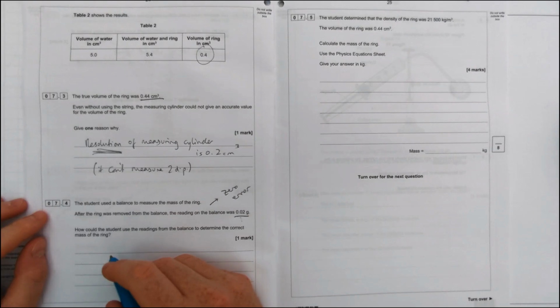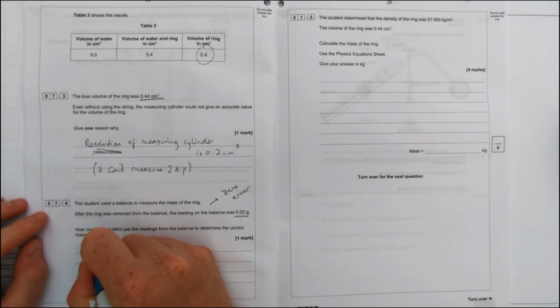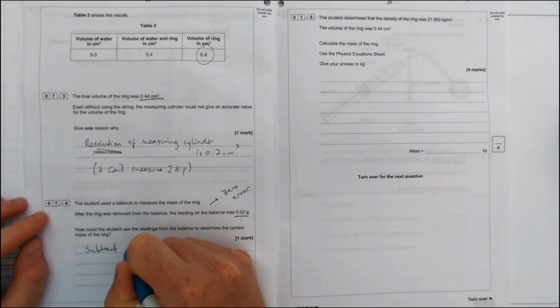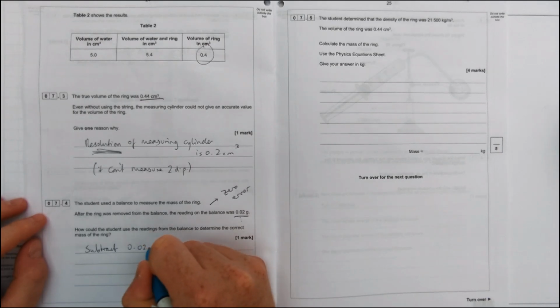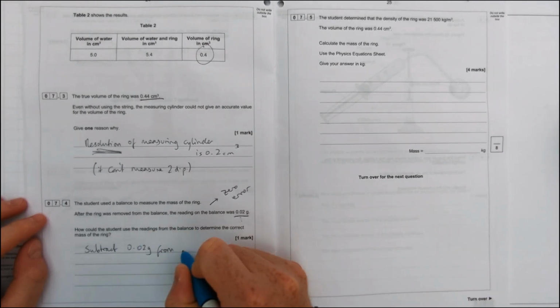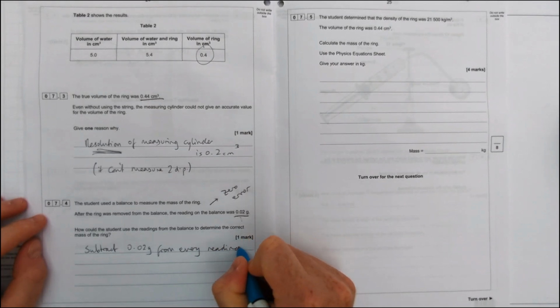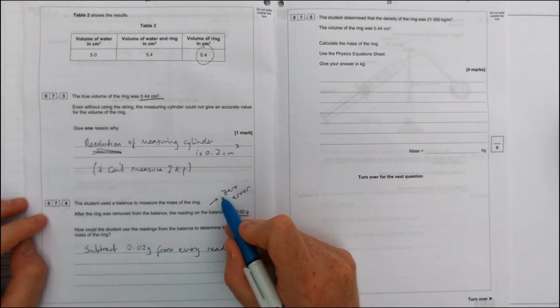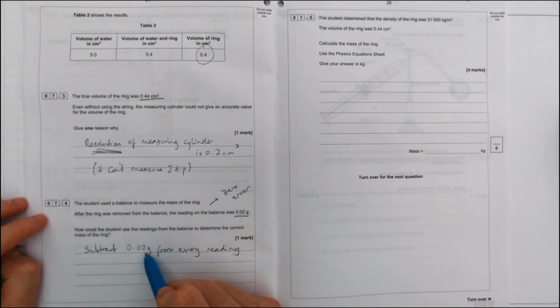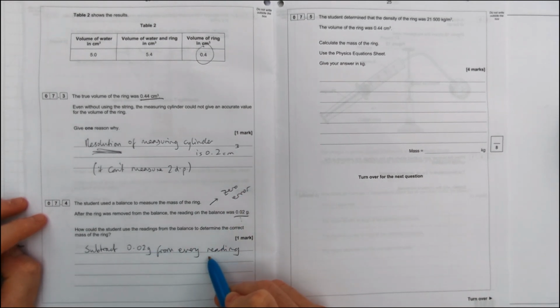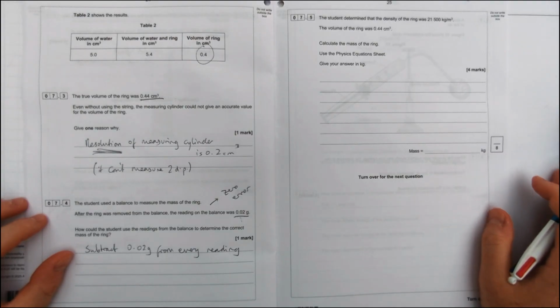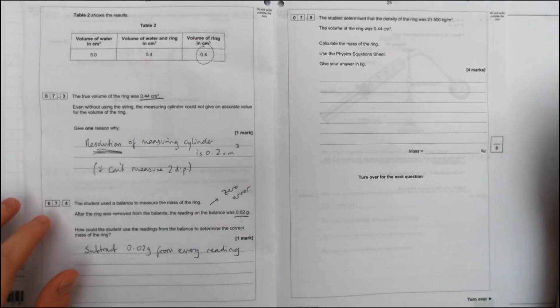So what we could do is basically say they could subtract or take away that value, which it was out by 0.2 grams from every reading. So not from just one reading, but from each reading. And that's what I mean when I talk about systematic error. Zero error is an example of a systematic error. It's a problem with the equipment and it affects every reading. So to adjust for it, you've got to do something that affects every reading as well.